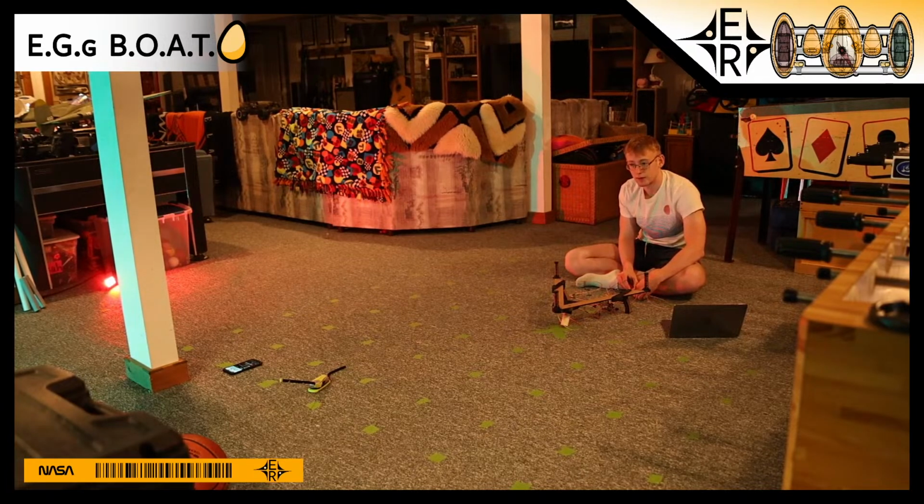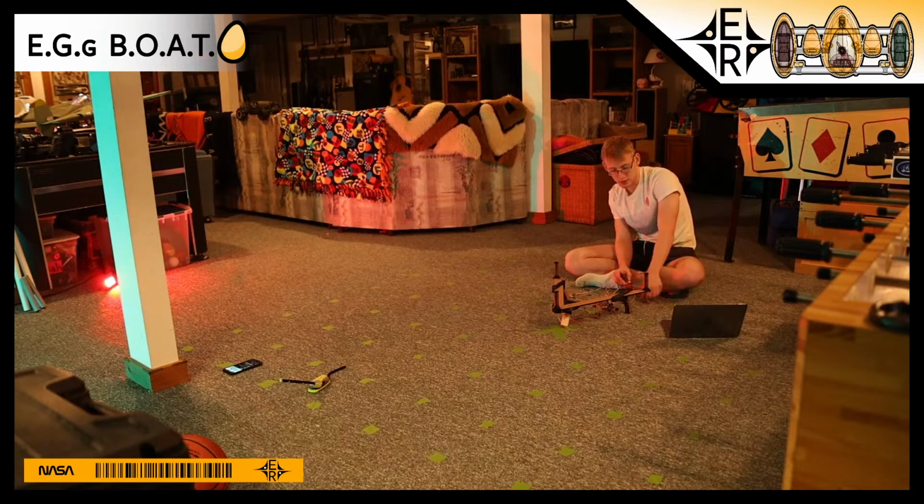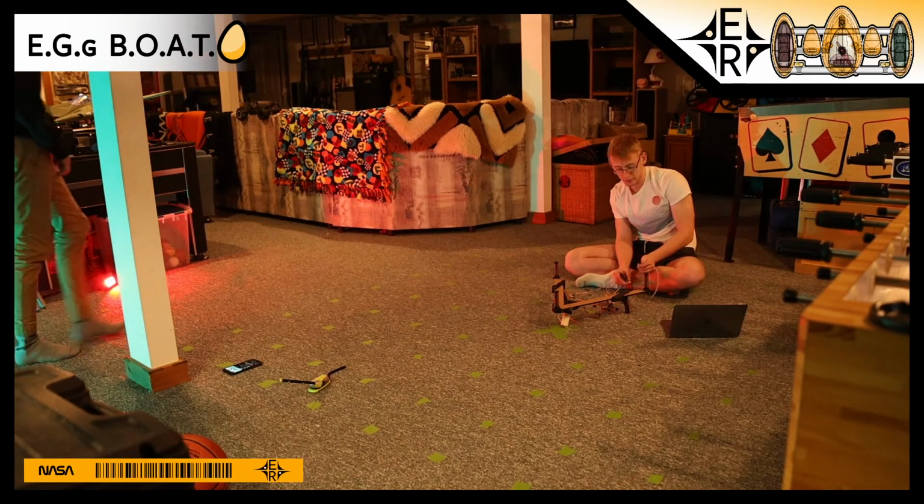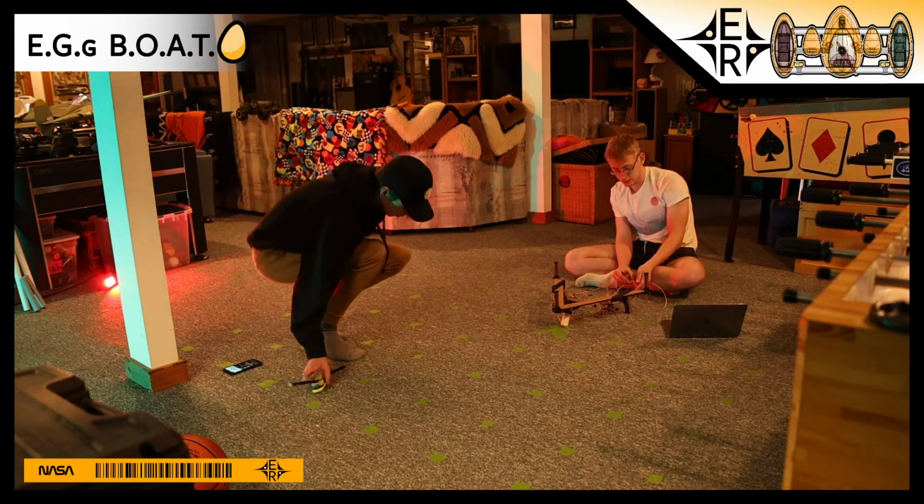So because we didn't have the transmitter during the development, or during the full development, of these boards, especially at the later stages, we haven't been able to do full tests on them. So this will be pretty informative.